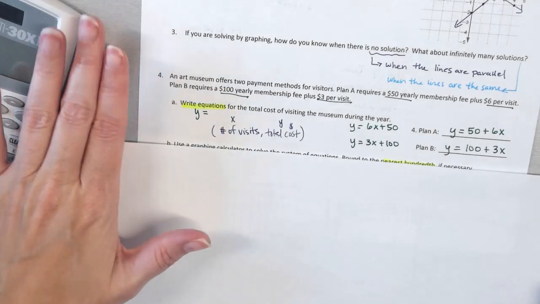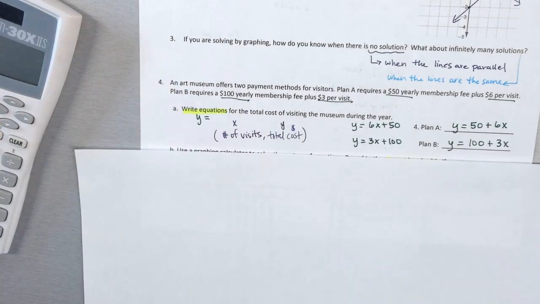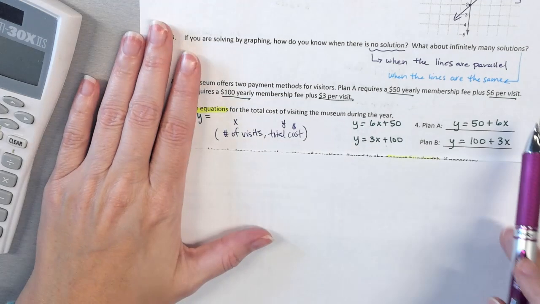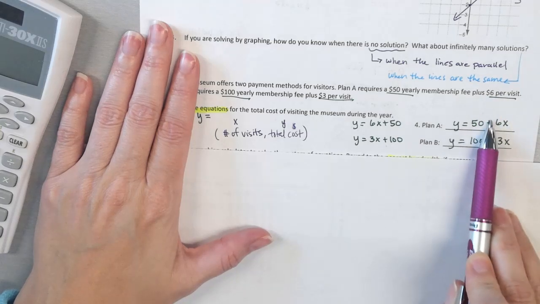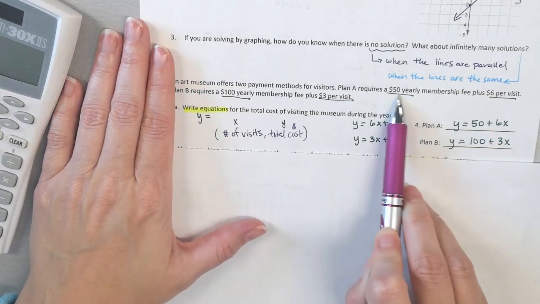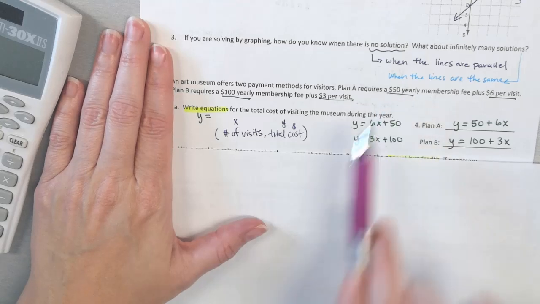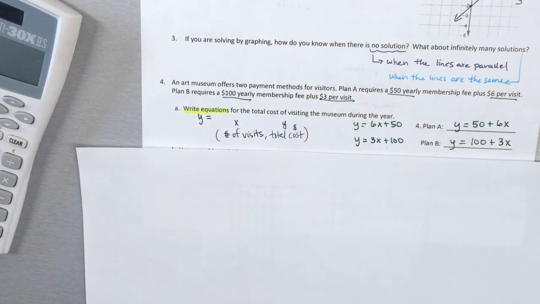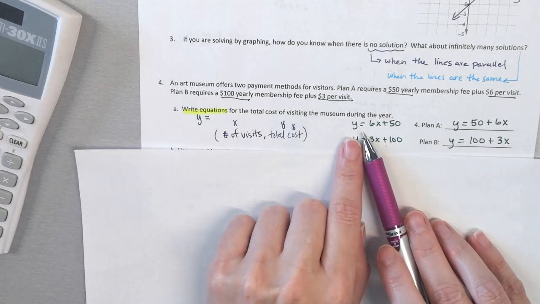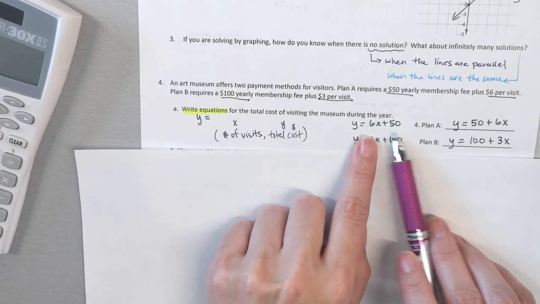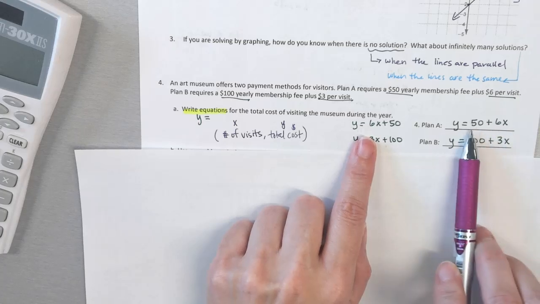All right, now for number 4, you have 2 different plans. Plan A has the $50 membership plus $6 per visit. And then you have the $100 plus the $3 per visit. Anytime you see that word per, that is a rate. So the $6 per visit, the 6 has to go with the X. Okay, this fee is that initial fee that we've been talking about, which is a y-intercept. So for plan A, you should either have y equals 6x plus 50 or y equals 50 plus 6x.